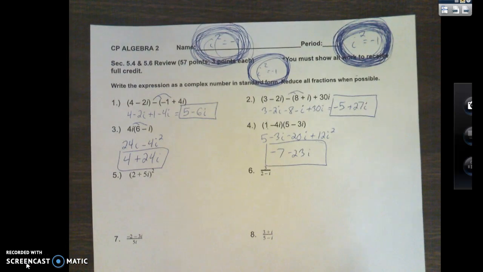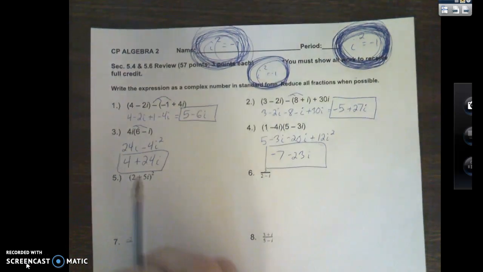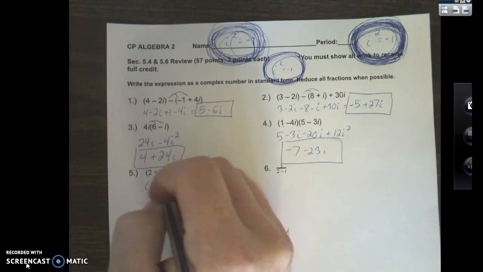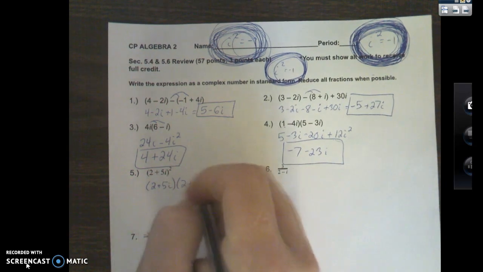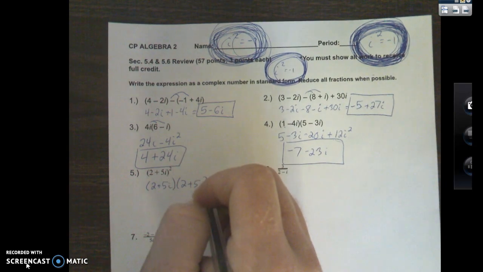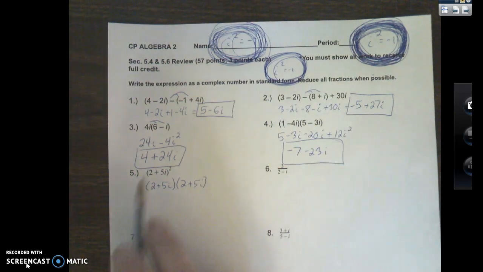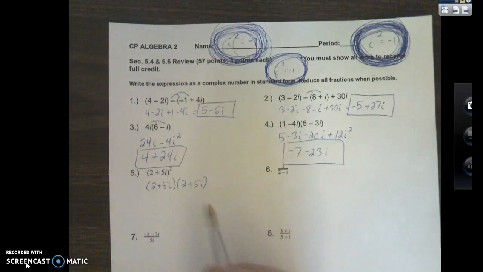Alright, number 5. Now, please don't be thrown off by this one. You will see one of these. This is one of the hardest tricks for most Algebra 2 kids. When I see 2 plus 5i, quantity squared, that means there are 2 of them. You must write that out, because I'm FOILing it. Most kids just square this, think they're done, but you've got to FOIL it.